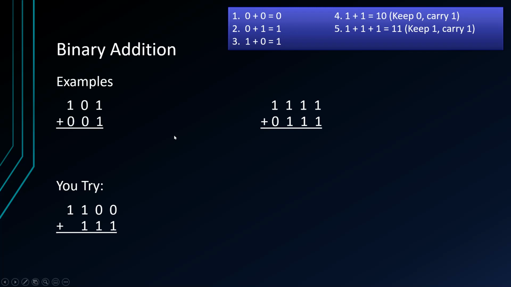Over on the right side, we have a little bit more complication because we're going to be carrying a lot more numbers over. So I'm going to bring all this in so you can see how it works. Here we have 1 plus 1. Well, we know that's 1, 0, so we keep the 0 and we carry the 1. Oh, we finally ended up in this fifth situation: 1 plus 1 plus 1. Well, that's 1, 1. So we keep 1 and we carry 1.